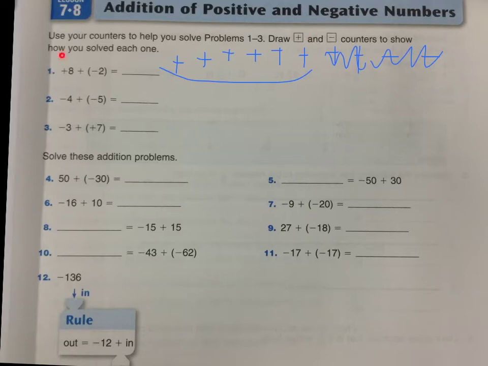So, $8 minus $2 is $6, or 8 positives in combination with 2 negatives will even out to be 6. 6 is my answer.